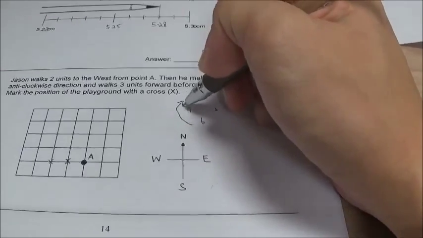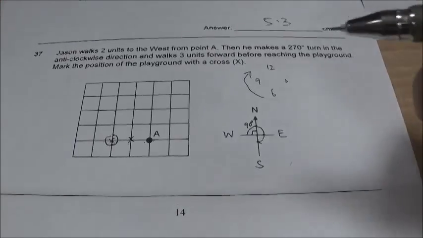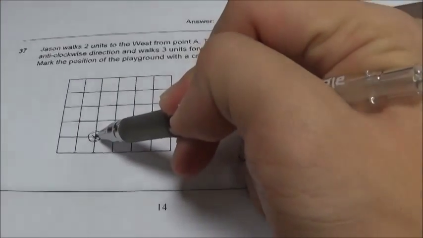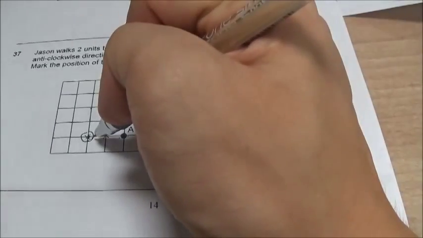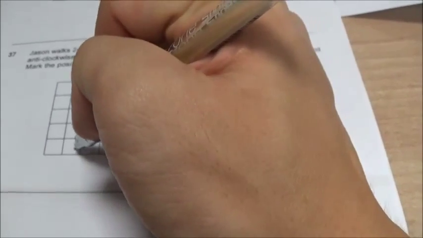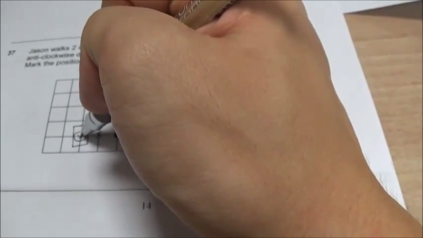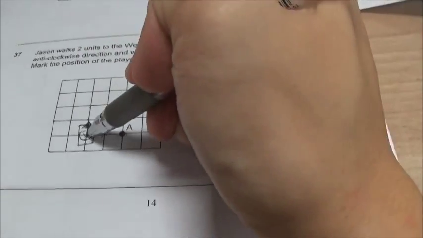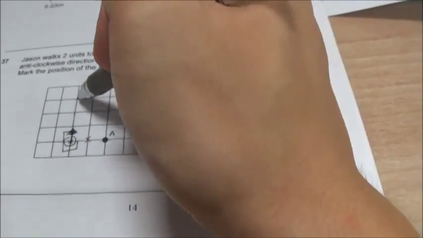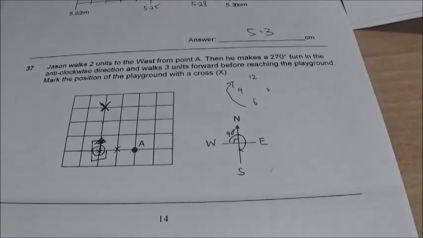Anti-clockwise direction will be this direction. So we'll reach this point, and then a 270 degrees turn: 90, 180, 270. So it'll be facing in this direction, the one with the arrow. He walks 3 units, 1, 2, 3. So this is the point where the playground will be.